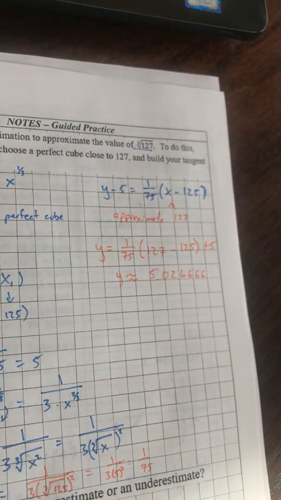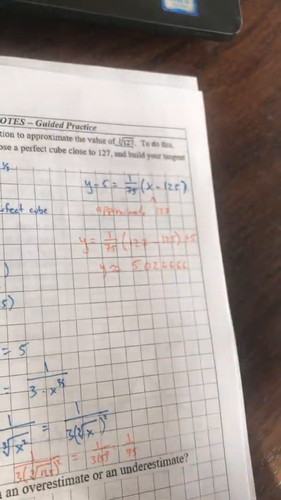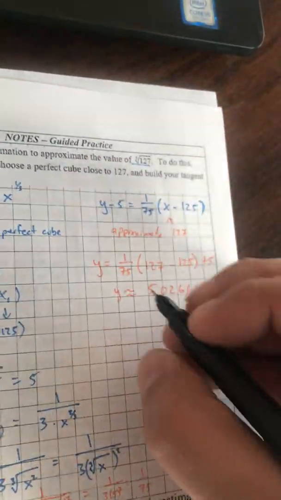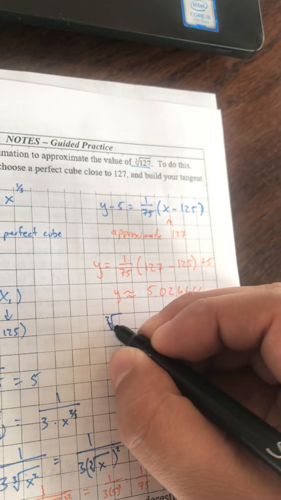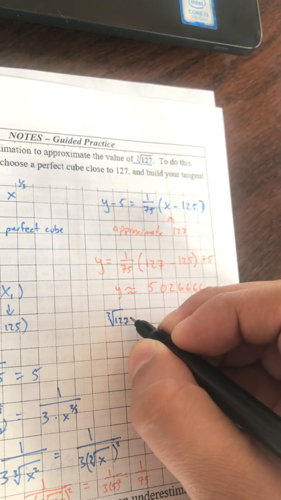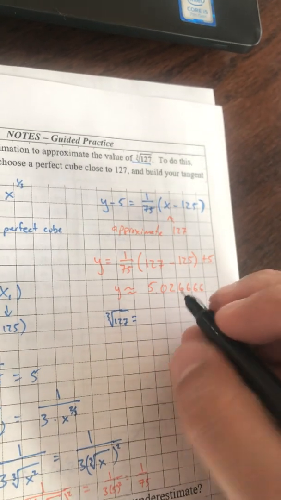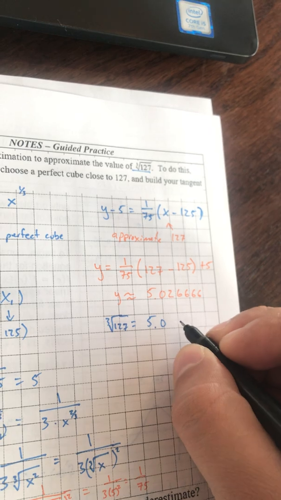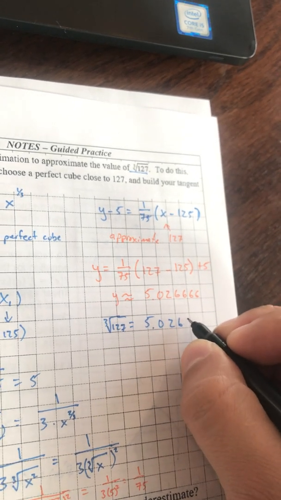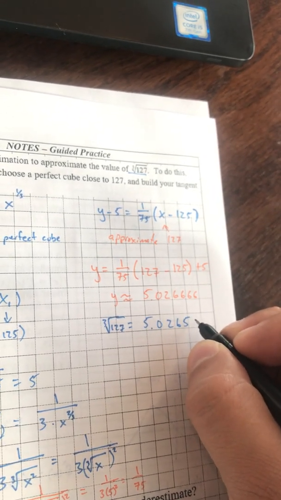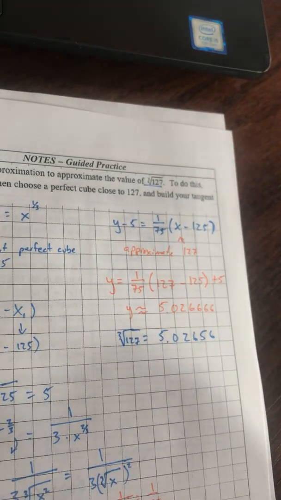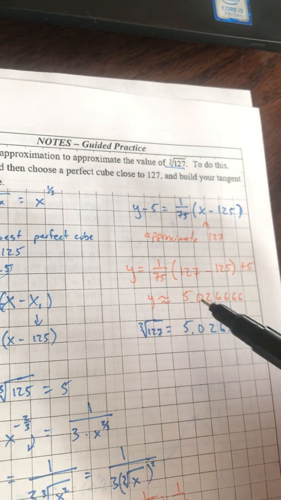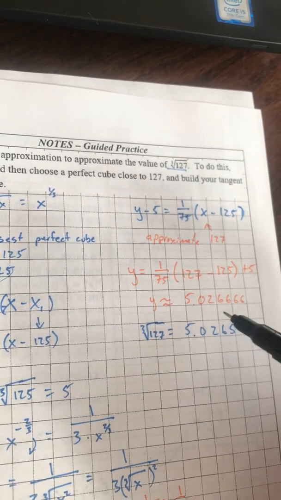Now, if you plug in the original value, the cube root of 127, the calculator value is going to be 5.02656. You see how those values are extremely close? So we got a tangent line, plug in the value, and then we approximate it.